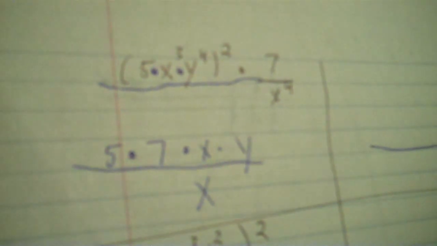Now go to the bottom. Okay. You don't have any number bases on the bottom, you just have a variable base of x. Now apply your exponents. Okay, so it's like you list the top and the bottom separately. So 5 is to the 1st, but that's in a parentheses, so we need to distribute the 1 to that 2 out there. So 1 times 2 is 2, so that's 5 to the 2nd.